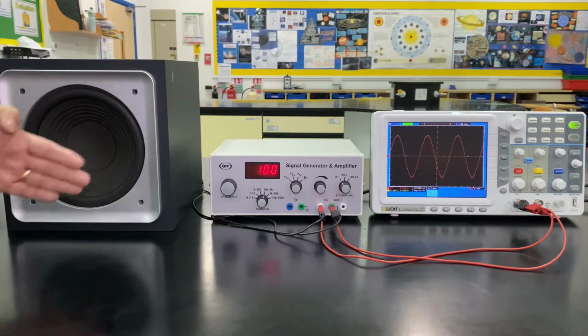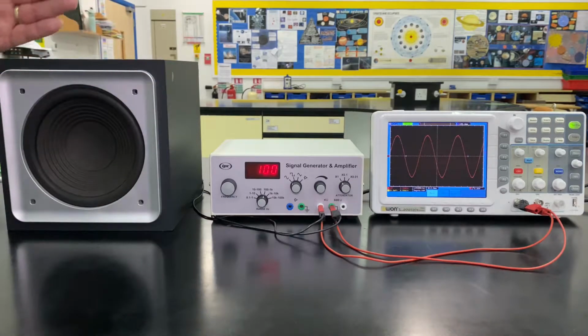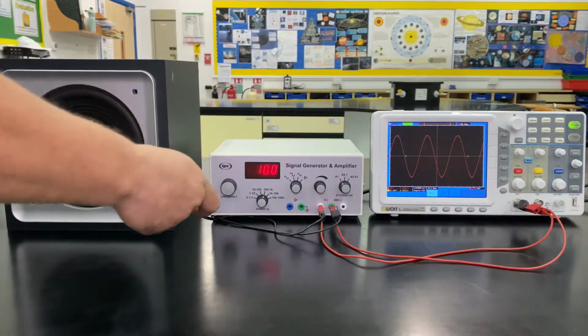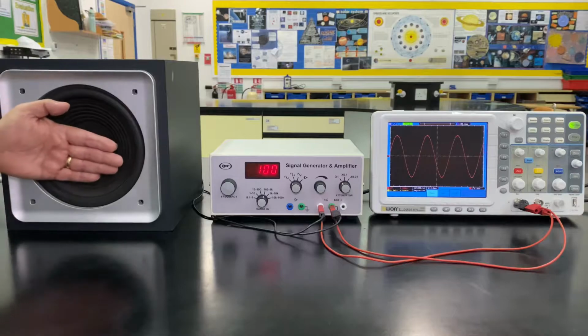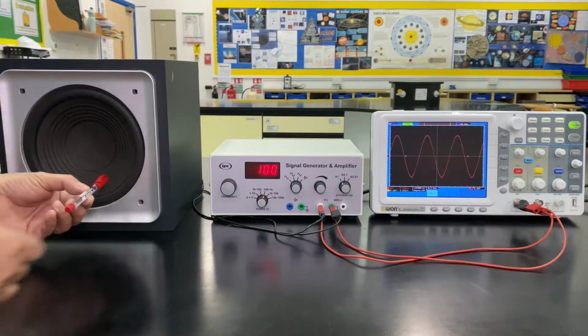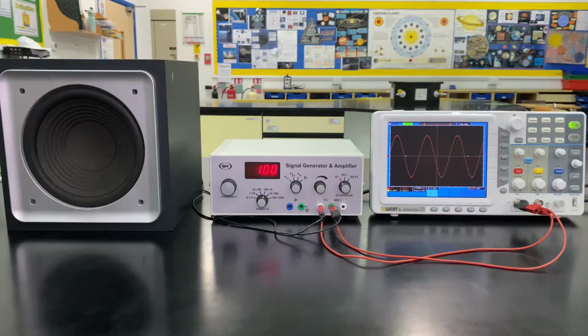Now, the vibrating cone is vibrating the air molecules, they're banging into the ones next to them, they're banging into the ones next to them. So the oscillation passes through the air. Now because the oscillations are in this direction and the sound is travelling in this direction, transverse or longitudinal? Okay, there's a question for you.